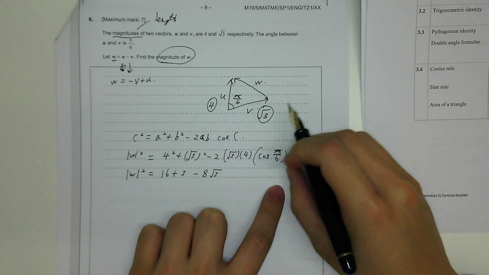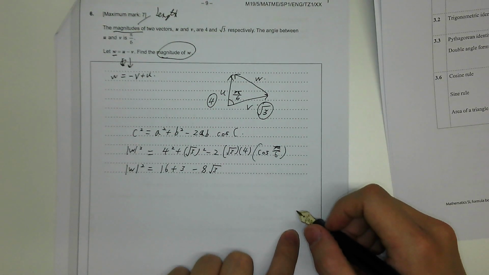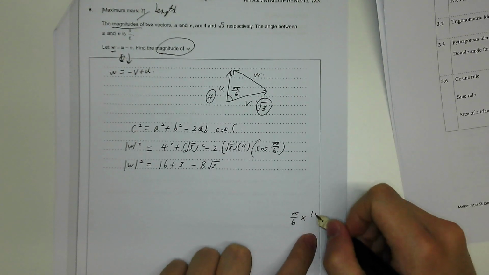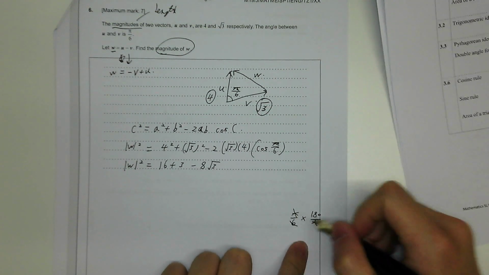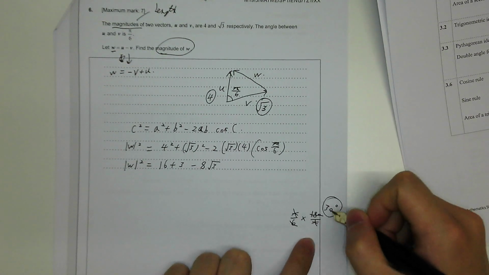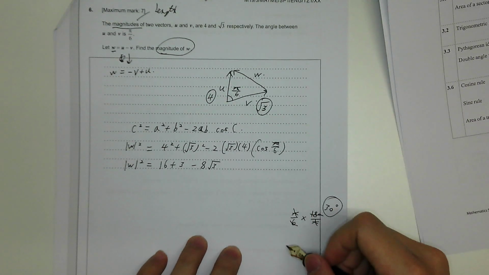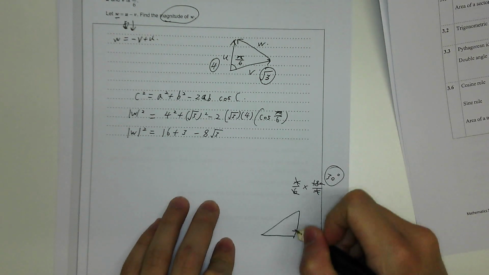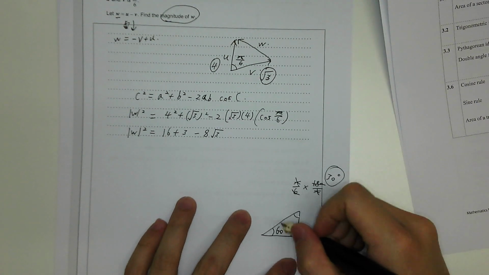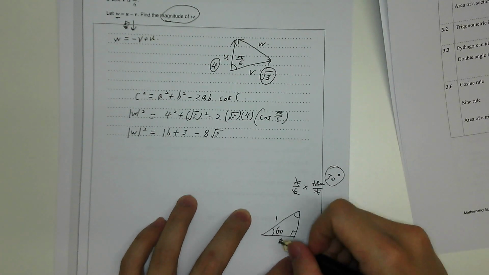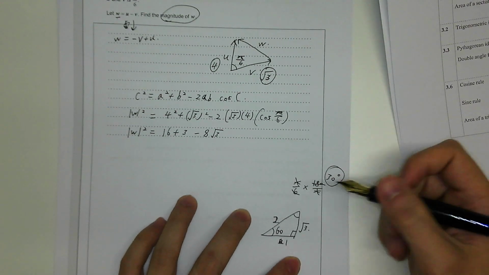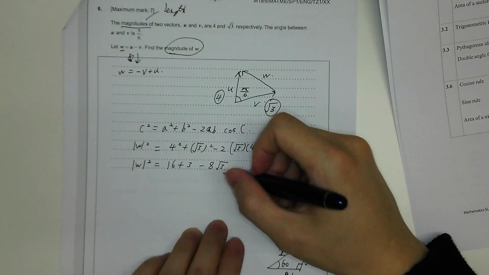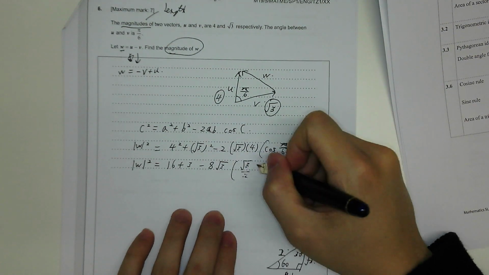So let's find cos pi over 6. How can we convert radian to degree? Pi over 6 times 180 divided by pi. So 180 over 6 is 30. So that equals 30 degrees. So how can we find cosine 30 degrees? We have to draw a right angle triangle with angles 30 and 60, with sides 1, 2, and root 3. So cosine 30 is adjacent over hypotenuse, which is root 3 over 2.